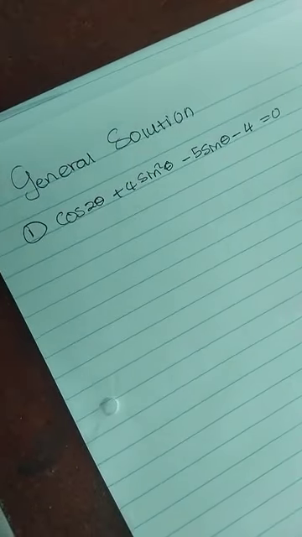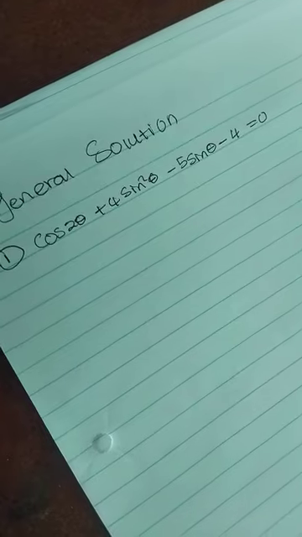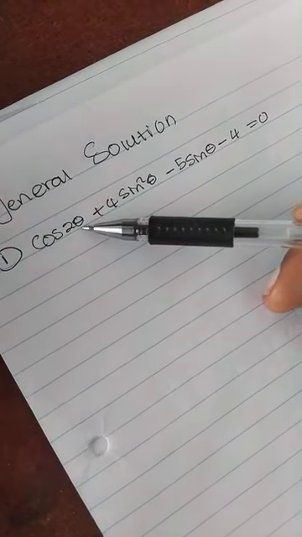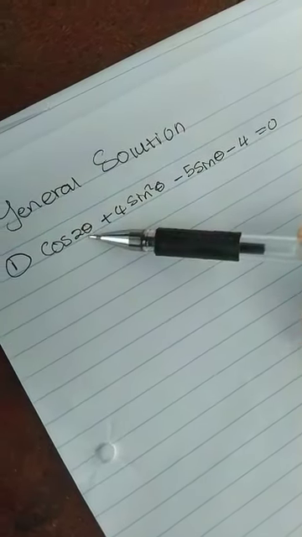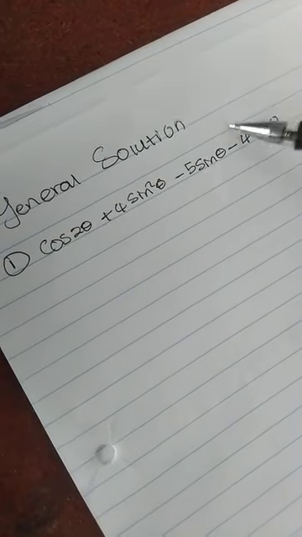So here we have a general solution: cos 2 theta plus 4 sine squared theta minus 5 sine theta minus 4. We have a lot of things here, but we can see a problem. We have a double angle and a single angle, so that means we can change the double angle into a single angle.